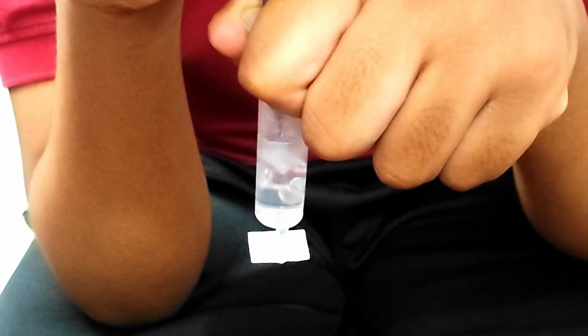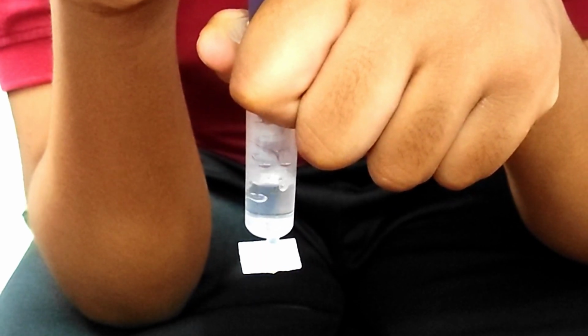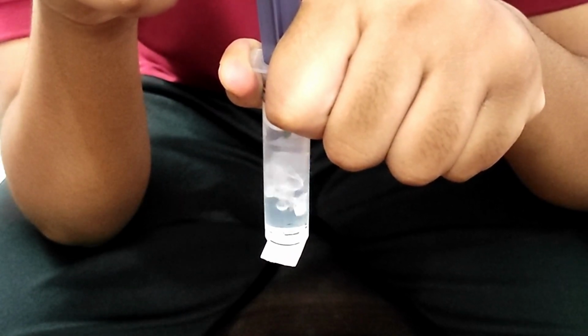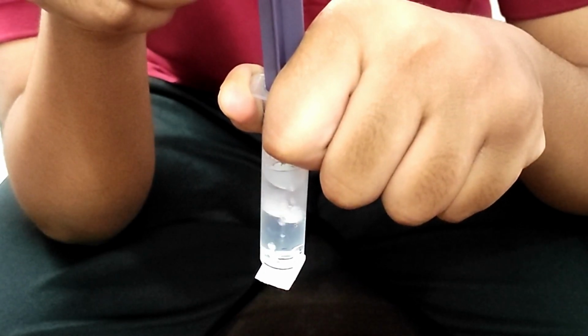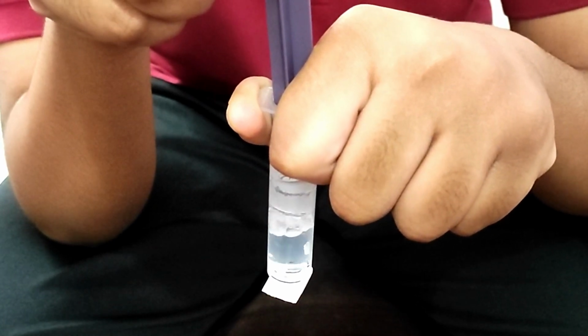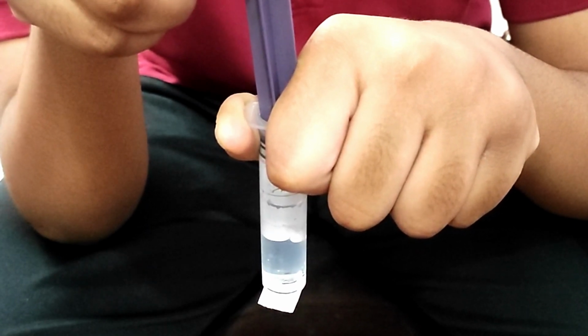How does this happen? There is a direct relationship between pressure and boiling point of water. The boiling point of water increases as the pressure on it increases, and the boiling point decreases as the pressure on it decreases. When we pull the plunger up, it reduces the air pressure inside the syringe, thus decreasing the boiling point of water. This happens because the pressure affects the intermolecular forces between the water molecules.